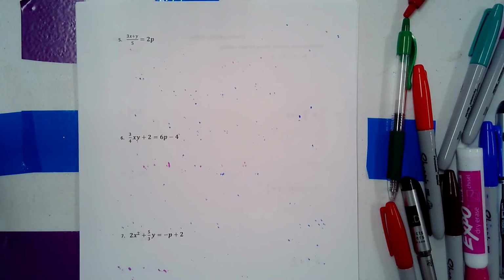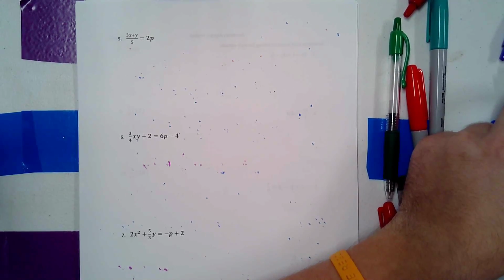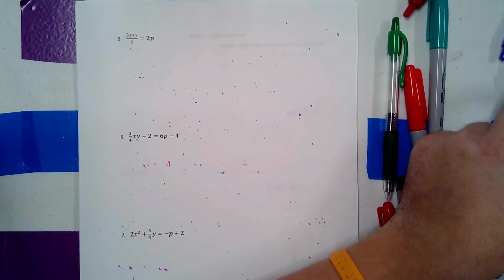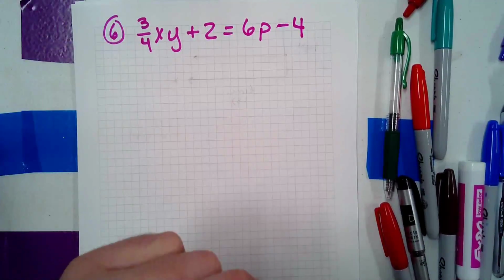All right, so number 6 first. I'm going to write that down so it's nice and big so you can see what's going on. So 3/4 XY plus 2 equals 6P minus 4.